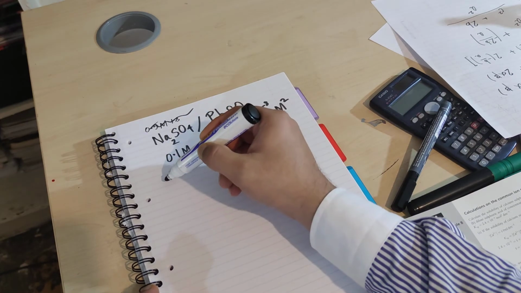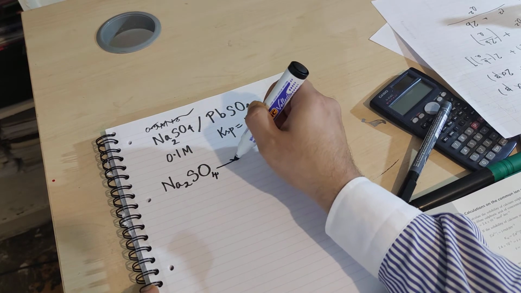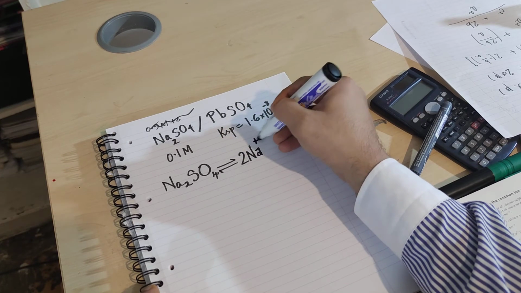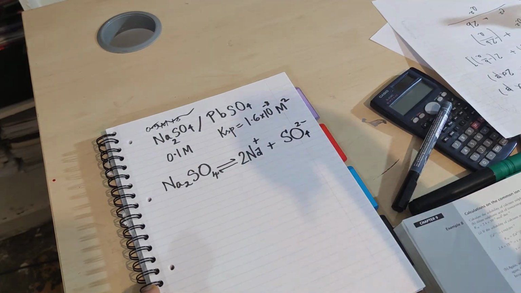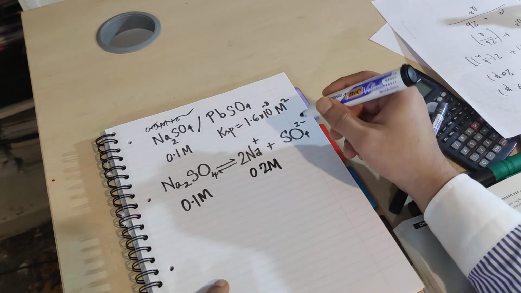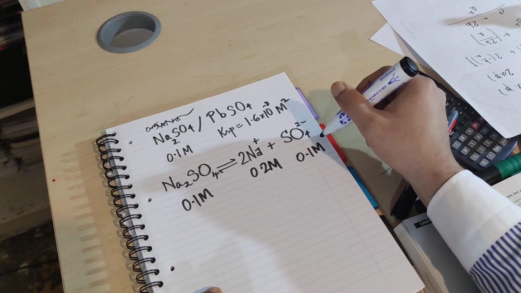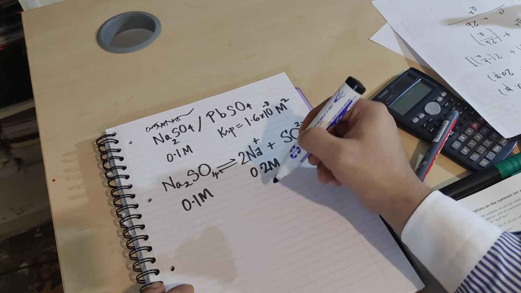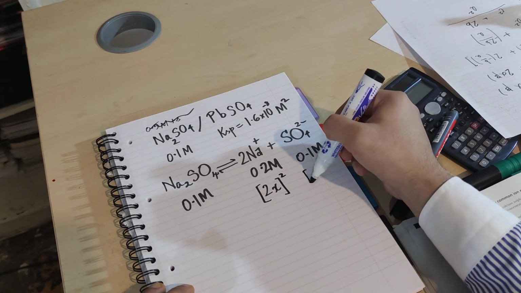So we need to resolve it first. It's always in dynamic equilibrium, so this would be 0.1 mole, this would be 0.2 mole, and this would be 0.1 mole again. So this is how we know, and the solubility product would be 2x squared and x.